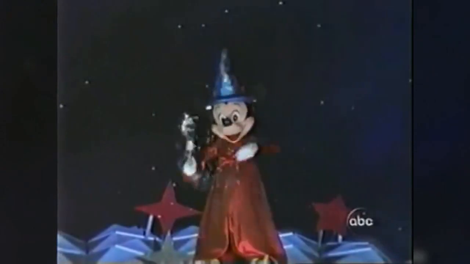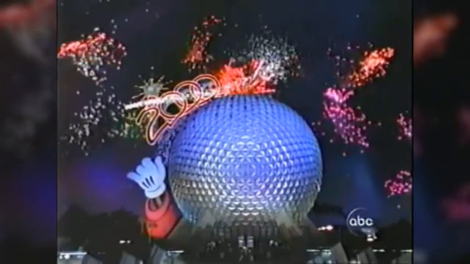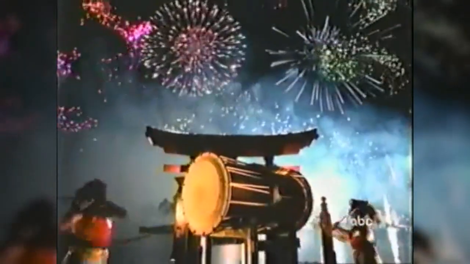Let us go back into Disney history. It's October 1999 and Disney World launches its Millennium Celebration event. Now it's important for us to realize the significance and reasoning behind the Millennium Celebration because this celebration ties in directly with the Tapestry of Nations parade. The Millennium Celebration was an event that was dedicated to human achievement, potential for the future, and our unity as a species, and it was primarily based in Epcot.